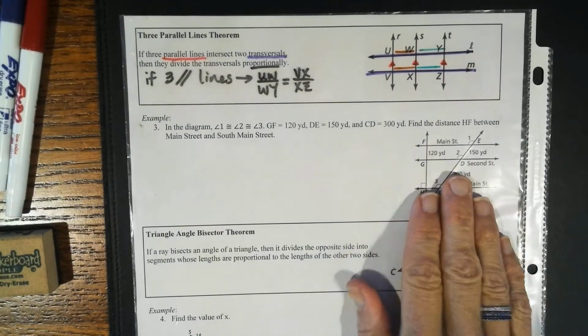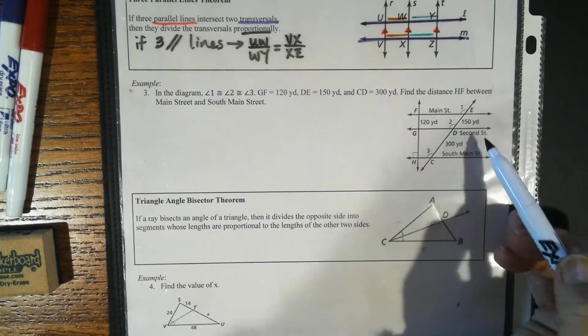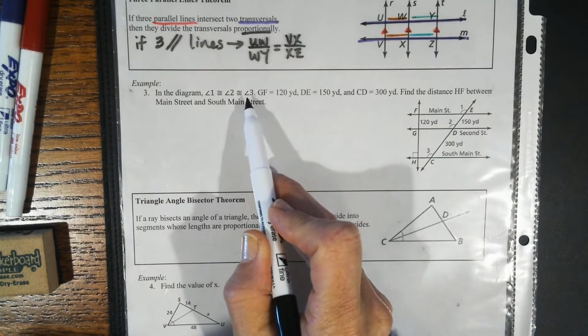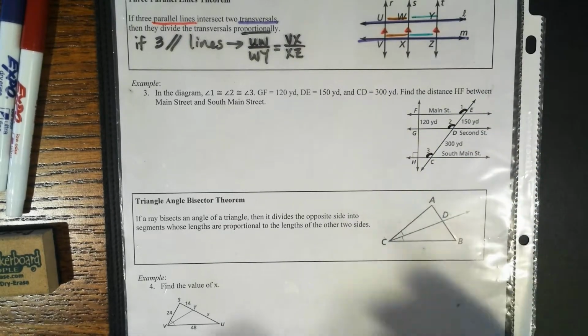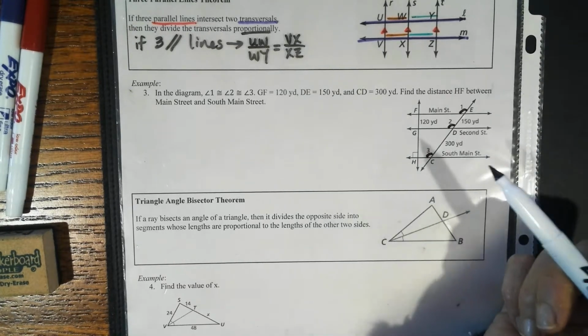So we have an example here in Main Street and South Main Street. And we have our 3 lines this way, Main Street, South Main Street, 2nd Street. And it says that angle 1 is congruent to angle 2 is congruent to angle 3. Now, we need to know that first. Can anybody think of why we need to have that fact before we can solve this?